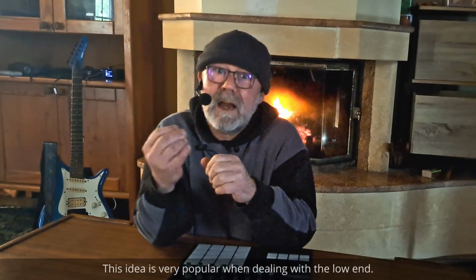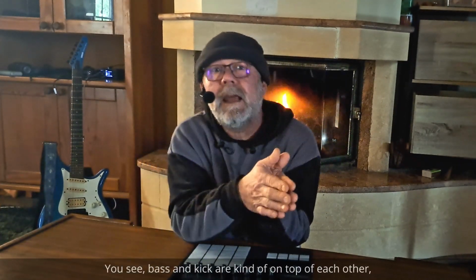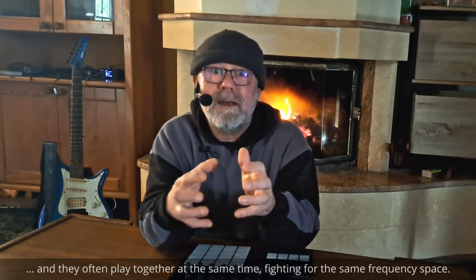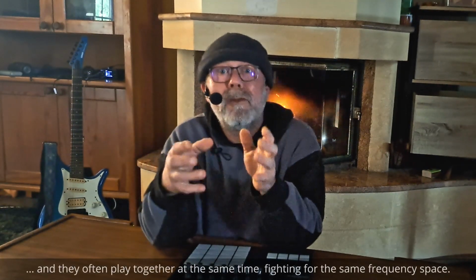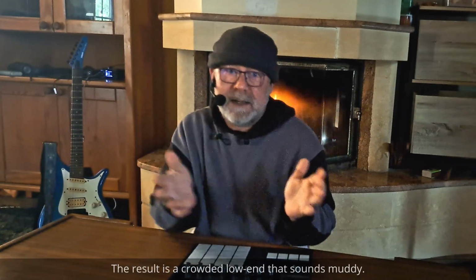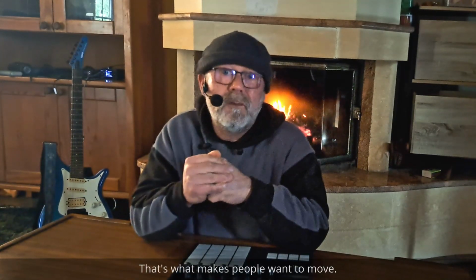This idea is very popular when dealing with the low end. You see, bass and kick are kind of on top of each other, and they often play together at the same time, fighting for the same frequency space. The result is a crowded low end which sounds muddy, while instead you want your low end to punch it. That's what makes people want to move.